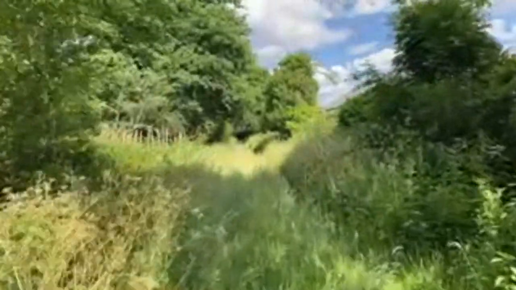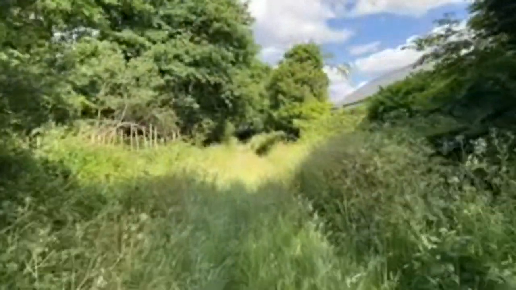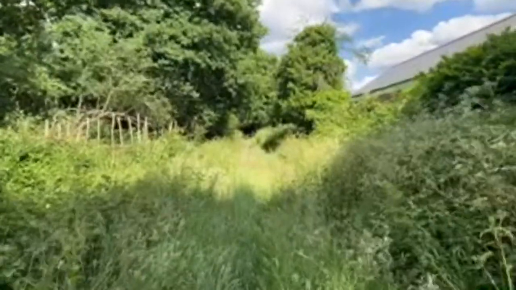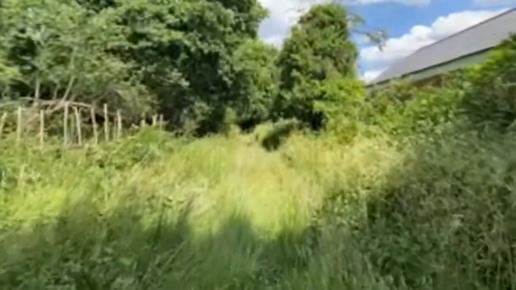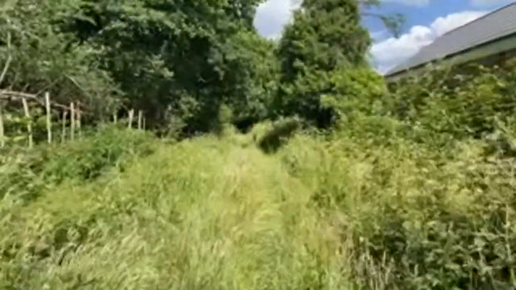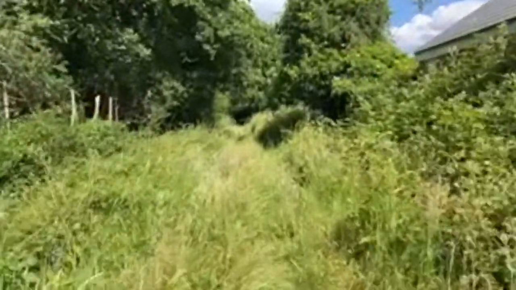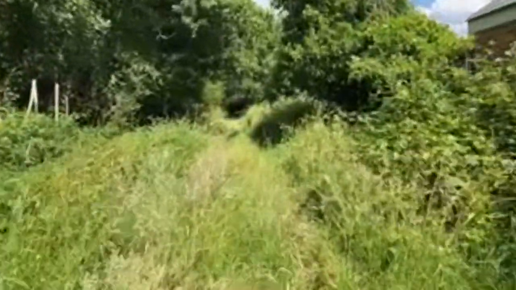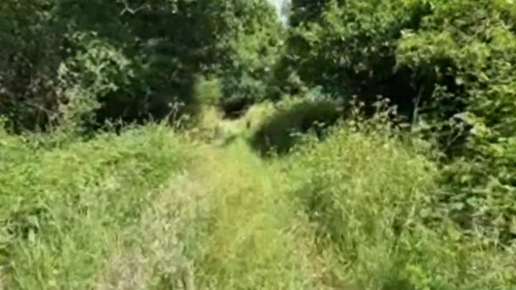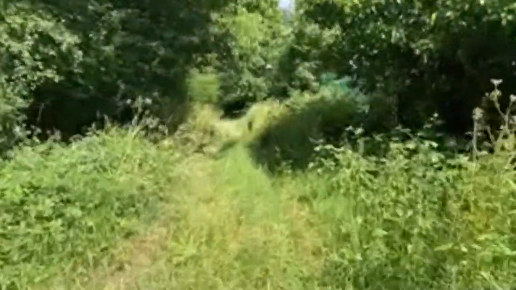Bridle way we call this, the thinking being this was originally a track used by horses, although it's not formally designated as a bridle way. I don't think it ever has been. And obviously there's no public access, so people can't really ride their horses along here even if they wanted to.